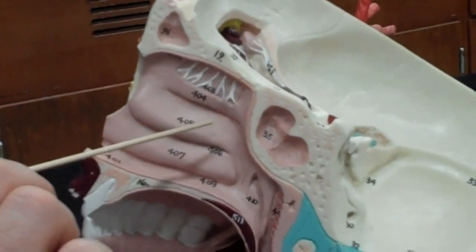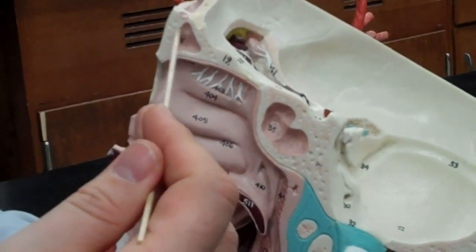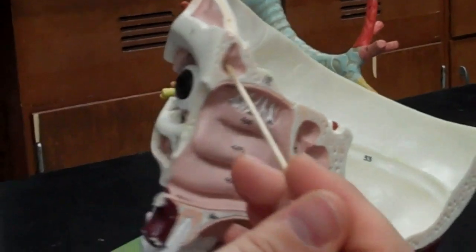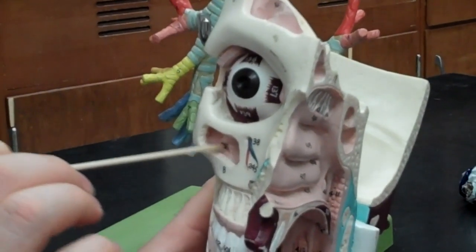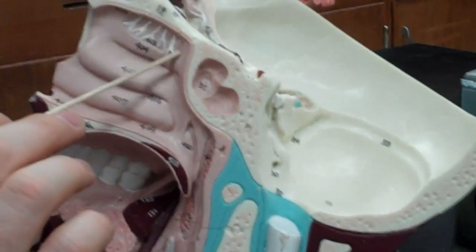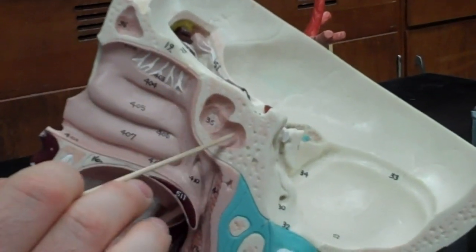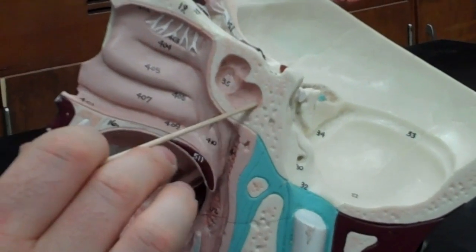We also have some sinuses here. We have a frontal sinus. We have a maxillary sinus. We have an ethmoid sinus and a sphenoid sinus.